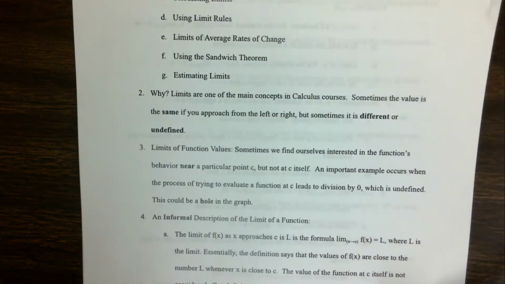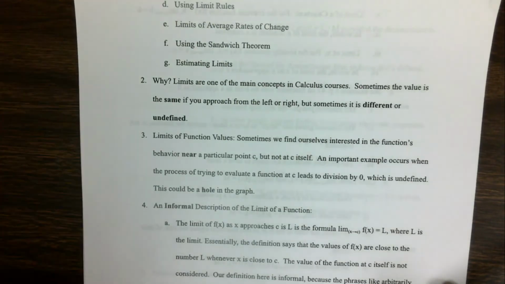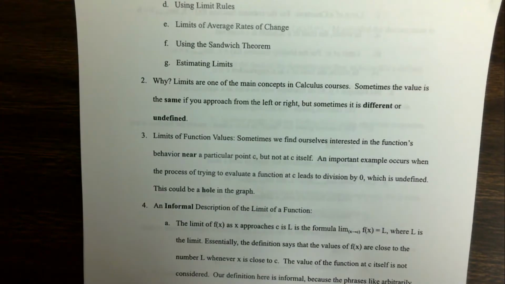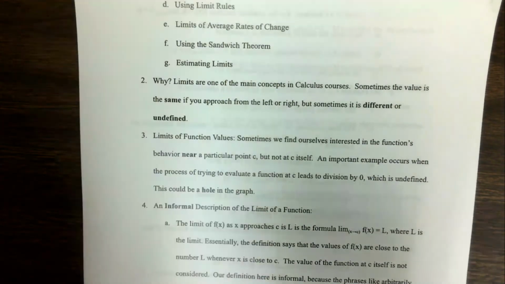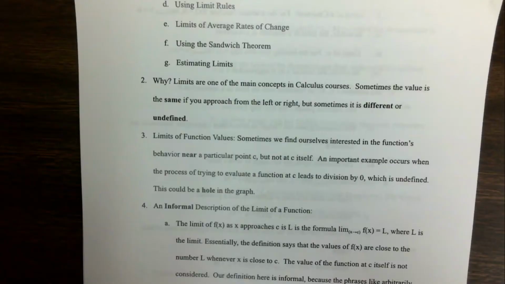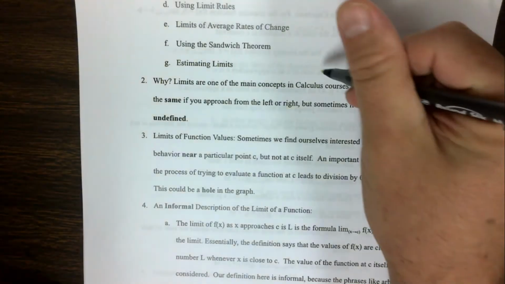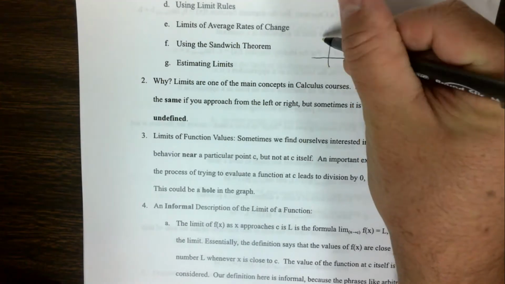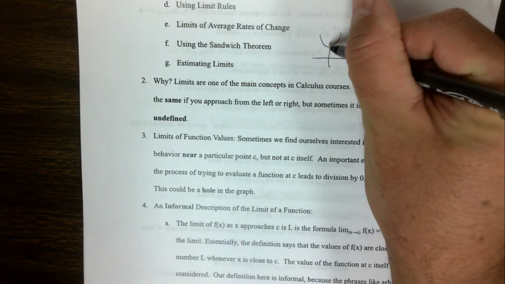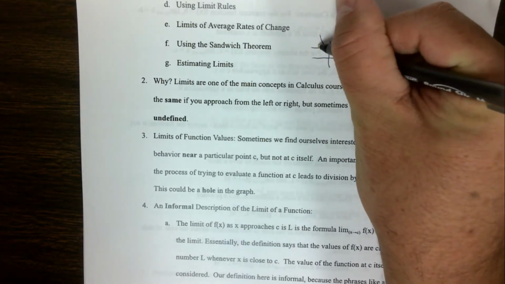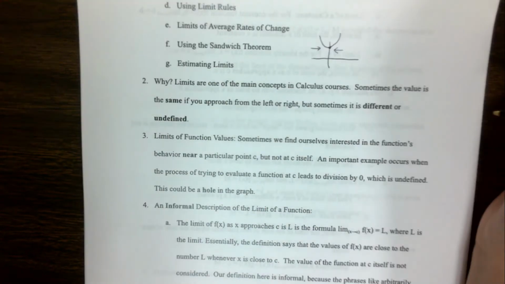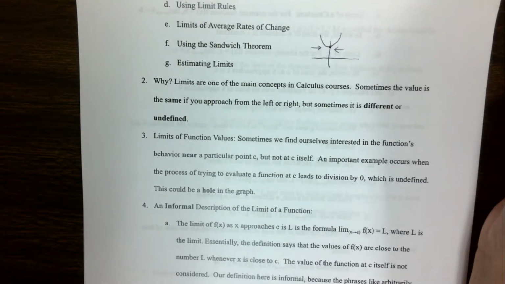So why we're studying this is limits are one of the main concepts in calculus courses. Sometimes the value is the same if you approach it from the left or right, but sometimes it's different or undefined. So a quick picture about that is, what if we just had something like a parabola, and so it's approaching the same value from the left and right. So that's where it's like continuous.